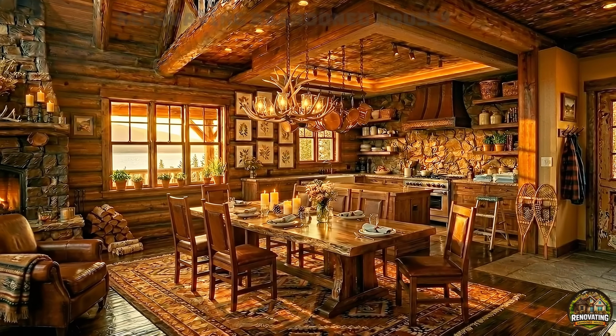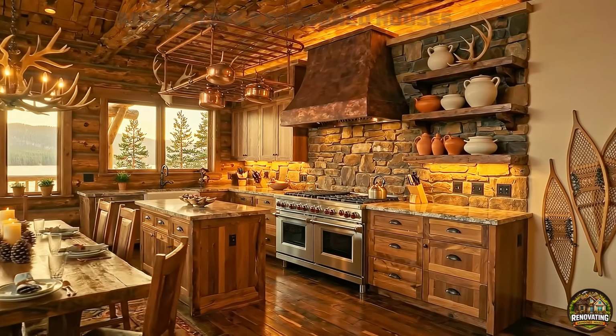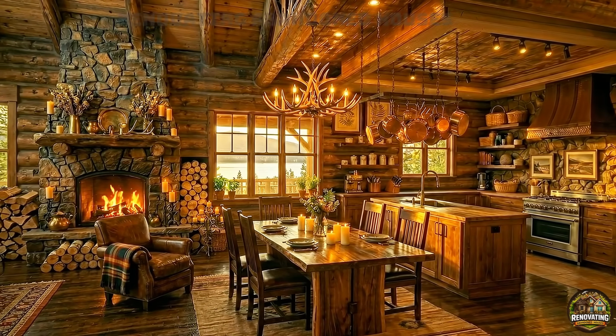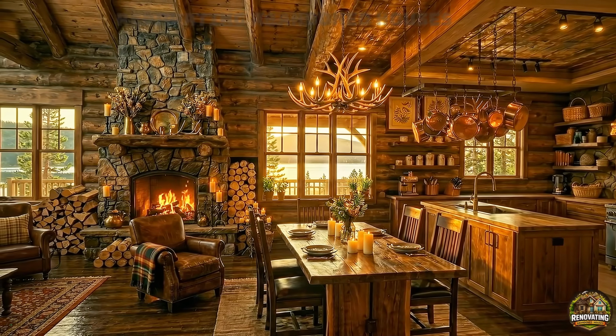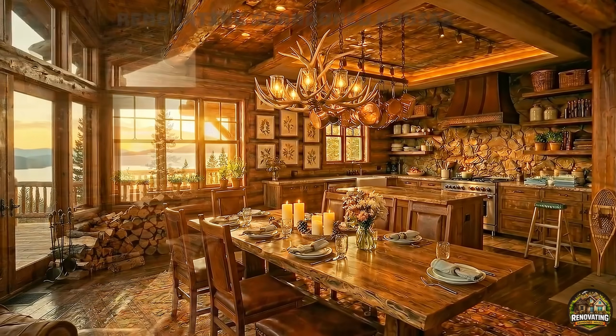A live-edge recycled wood dining table is set for 6 beneath a master antler chandelier. The edge of the table is the uncut profile of the original tree. It is the place where material stops being processed and starts being itself.